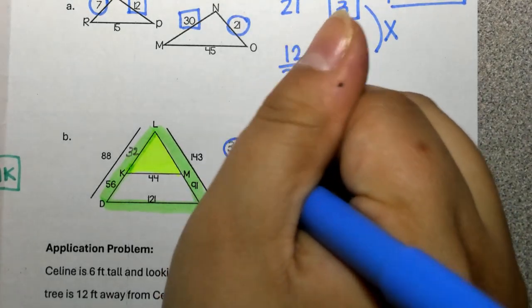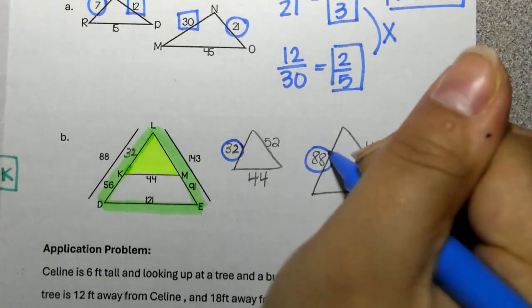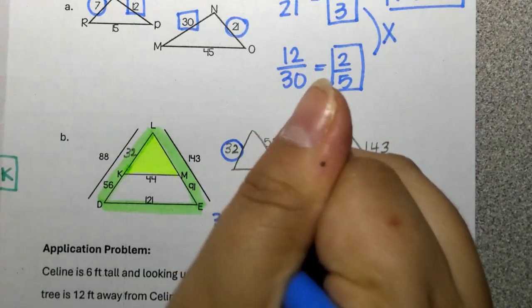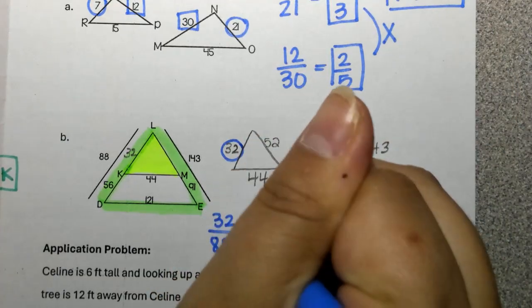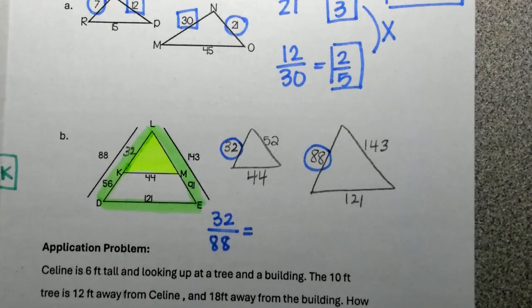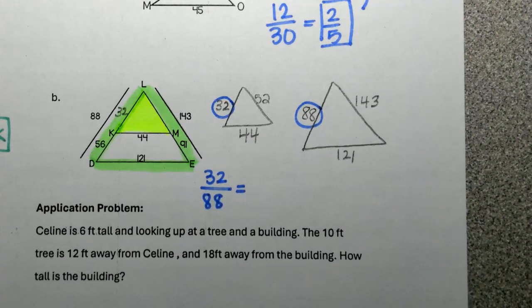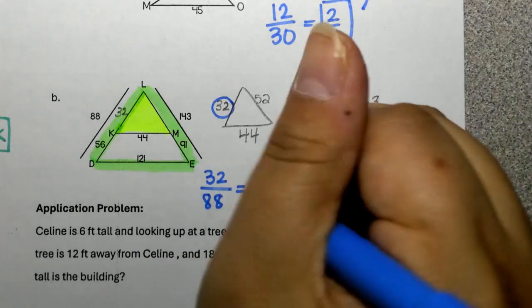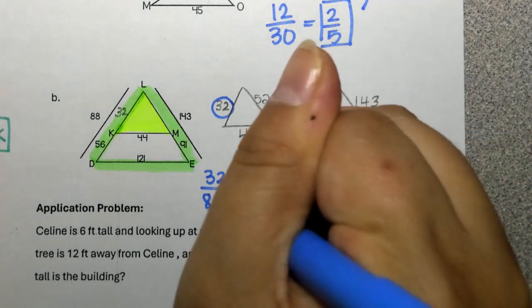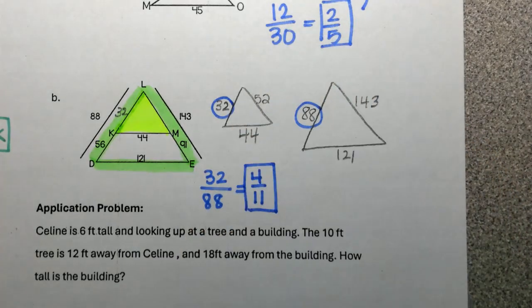Small divided by the smallest side. Look, I'm making y'all think real hard today. No calculator. Anybody know what 32 divided by 88 reduces to? 4 over 11. You can divide them both by 8. And again, if you don't know, in a little bit, what can you use on your homework?